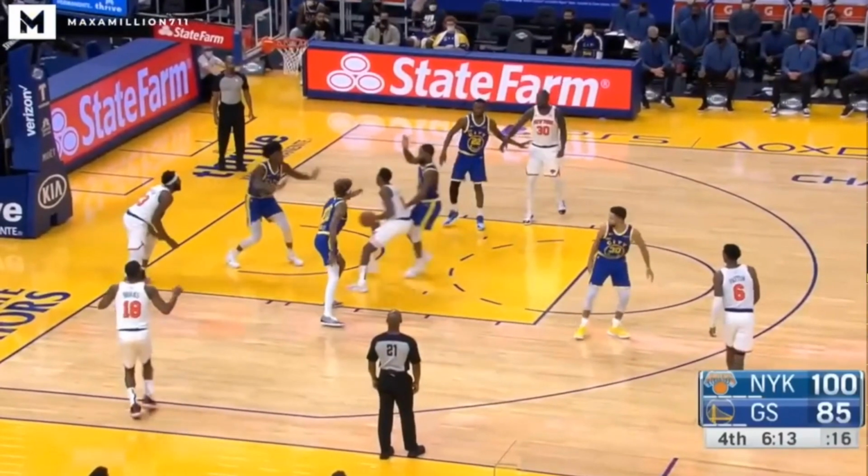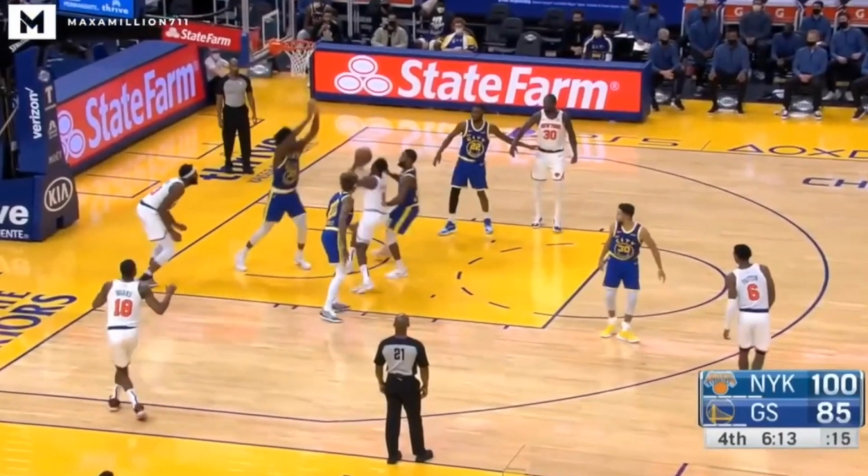And then at this point, if you can angle your body towards the direction that you want to go, you'll be very successful with this move, because when you do that jump stop, it's going to make that low post defender think that you're going to go up for the shot. He's going to go up and try and block that shot. And that's what we see with Wiseman.